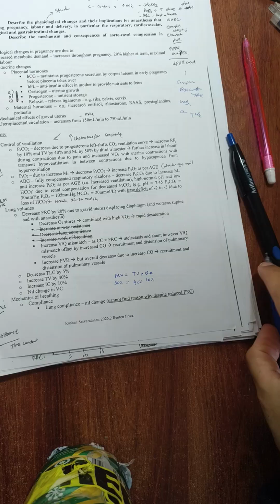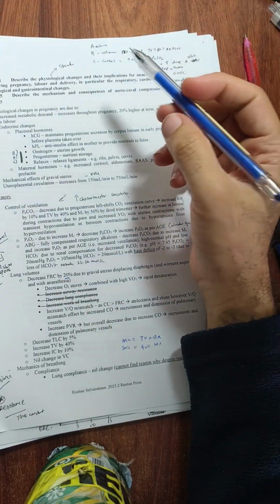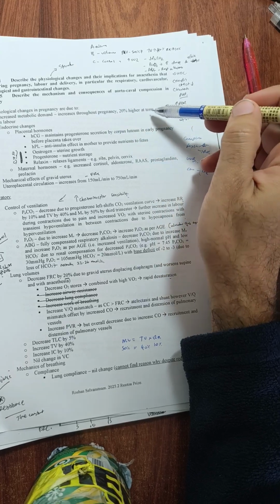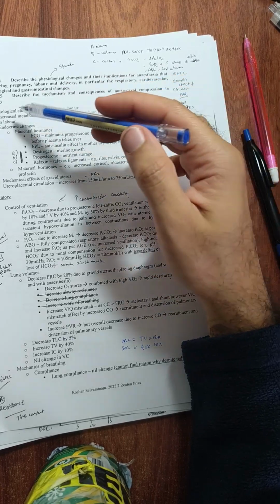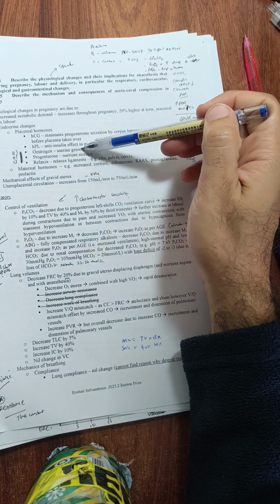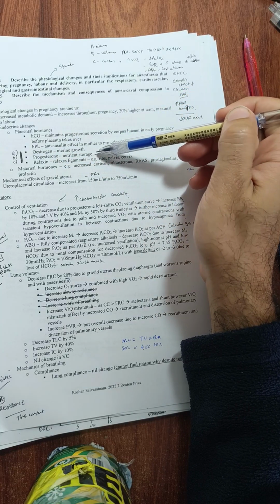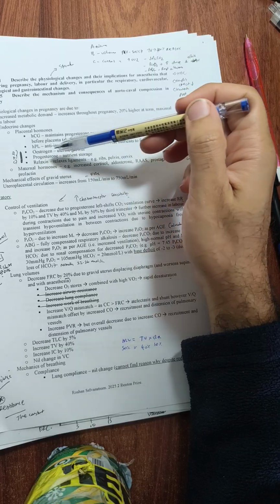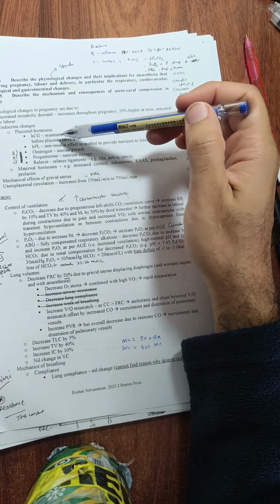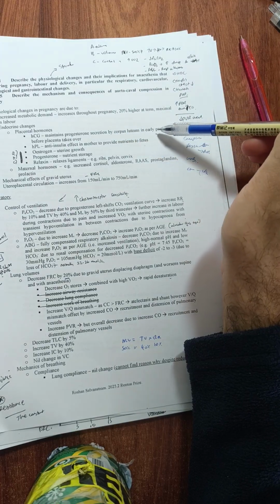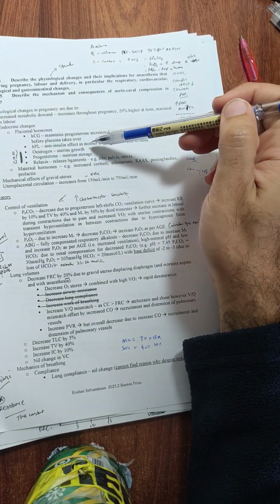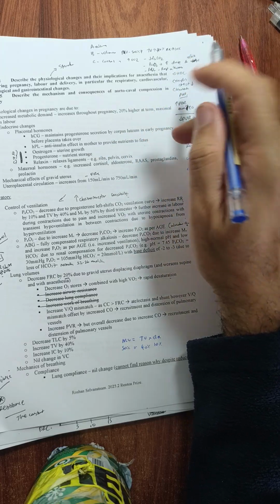And just to close it all off, the main thing I would probably start with is that in pregnancy you have an increased metabolic demand, increased throughout pregnancy, 20% higher at term, maximum in labor. Endocrine changes, where you get estrogen, which causes nutrient growth, and progesterone, which causes nutrient storage and also bronchodilation. You get relaxin, which causes relaxation of the ligaments. You also have HCG, which maintains progesterone secretion by the corpus luteum in early pregnancy, and you have HPL, which is an anti-insulin effect in the mother to provide nutrients to the fetus.